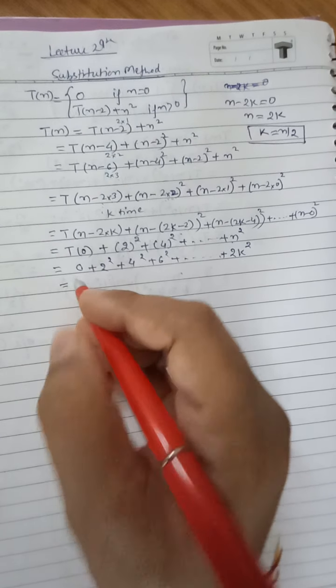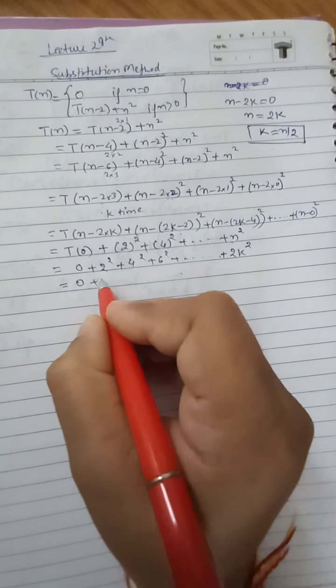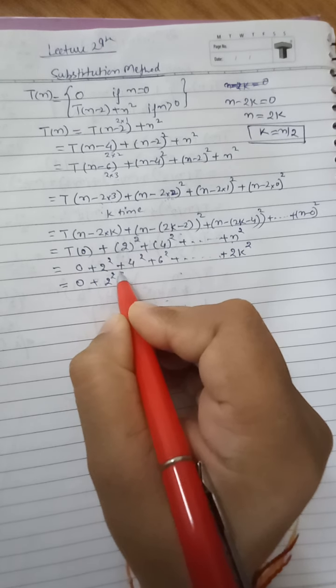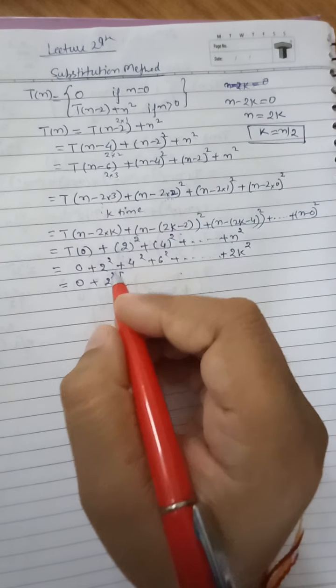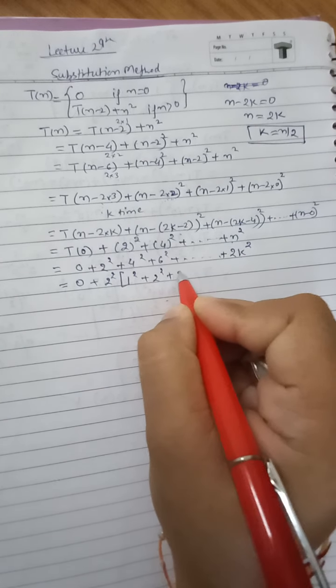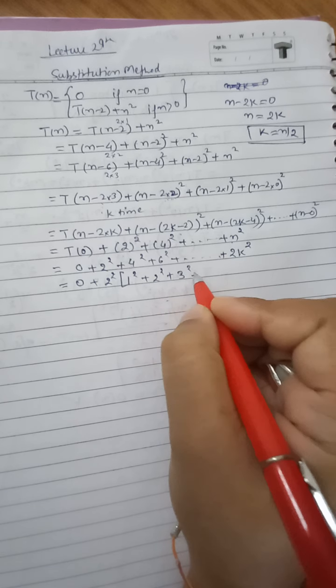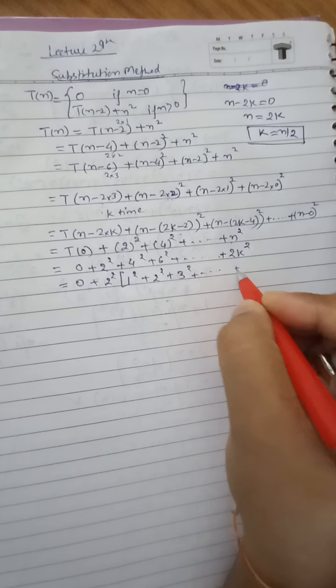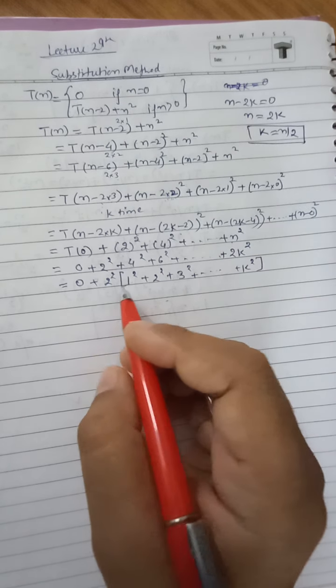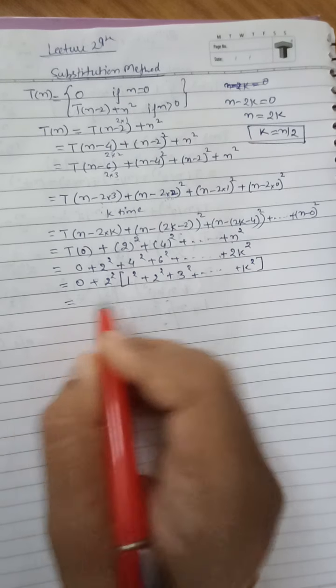So we can say like this: 0 plus, if we take 2² as common from all these, what we will get here is 1² + 2² + 3², like that, at the end plus k².